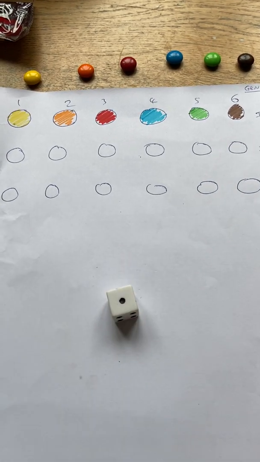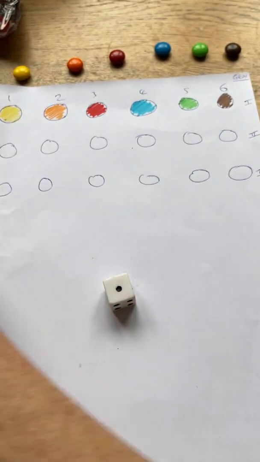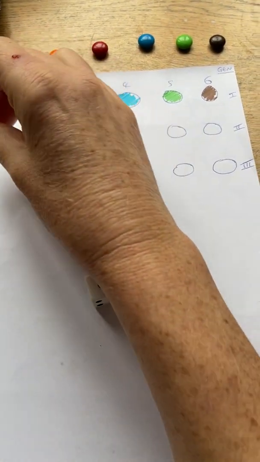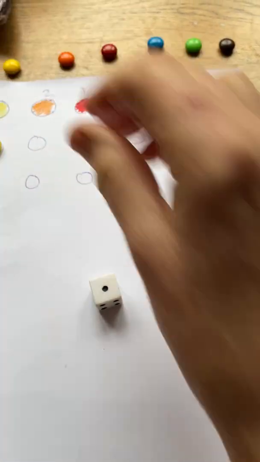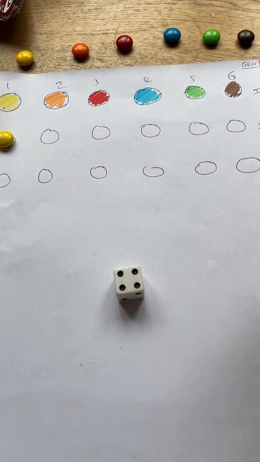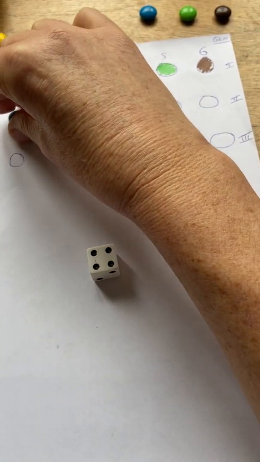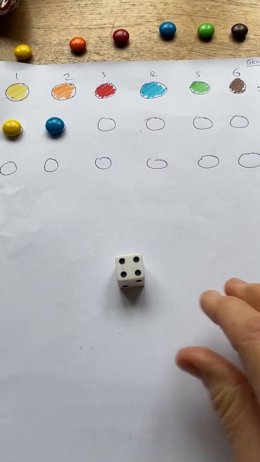So we're going to roll the dice. We get number 1. Now 1 is yellow, which means that yellow is going to manage to breed and produce offspring. So we put a yellow one there. And then we roll the dice again. This time we get 4, so we get a blue one. So the blue one managed to breed, and there's some blue offspring.